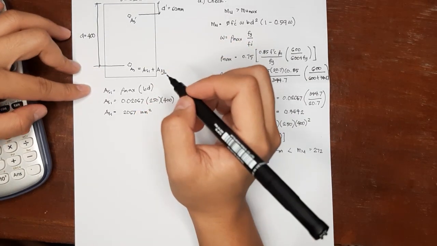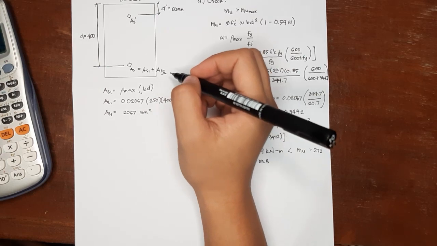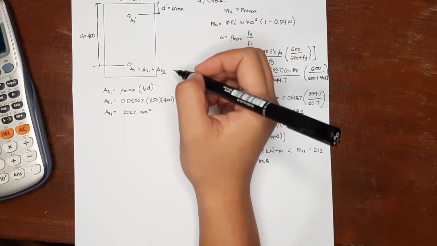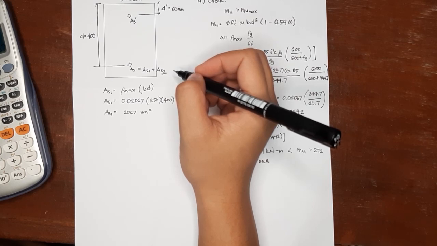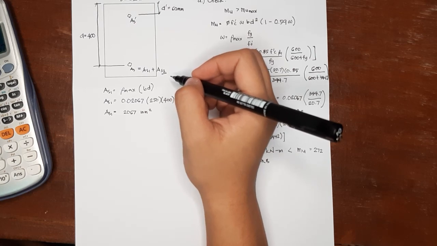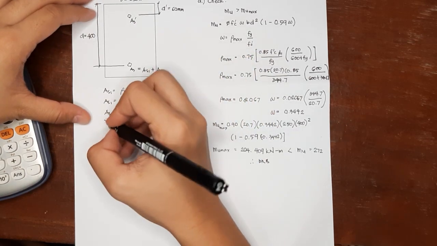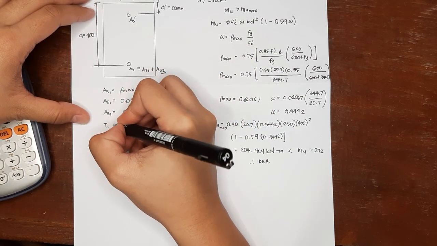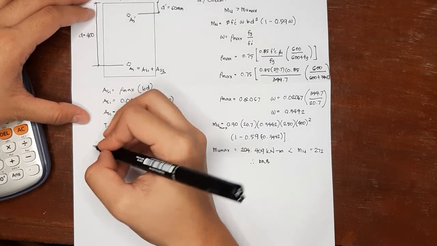Okay, so to solve for A, we assume that your first tension is equal to your first compression.